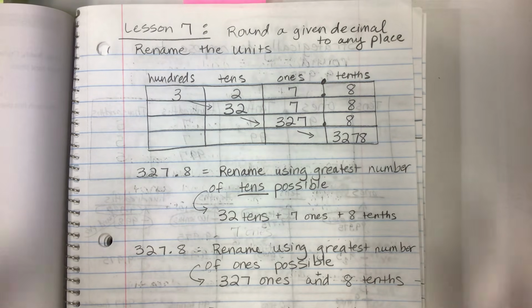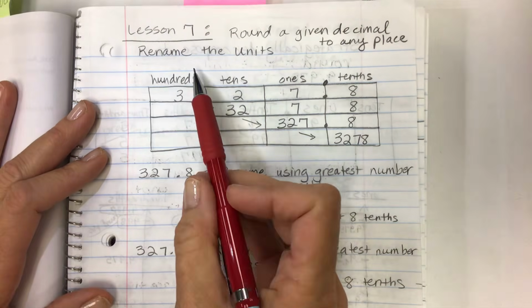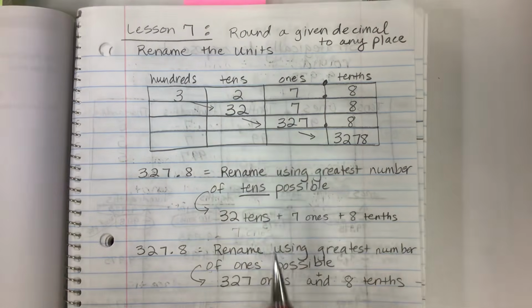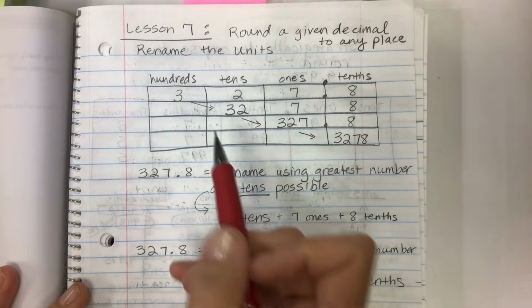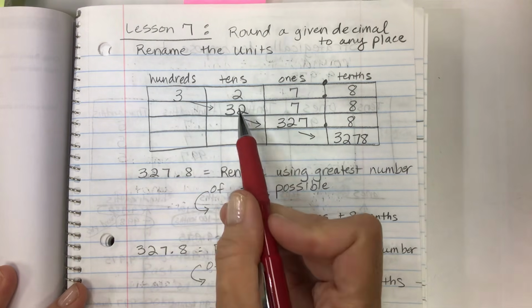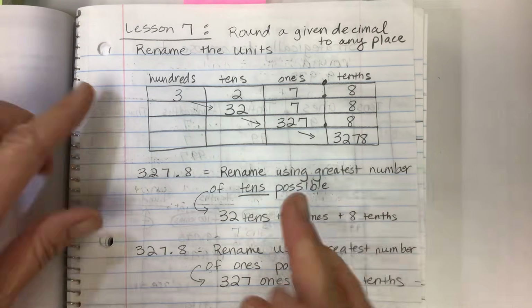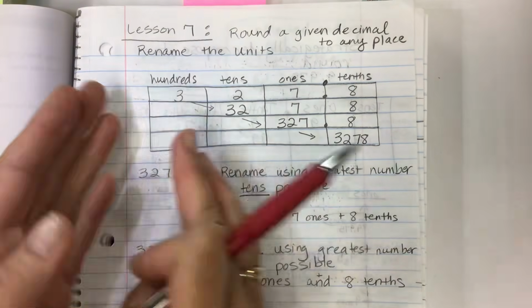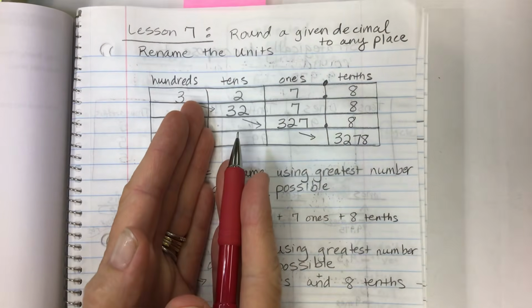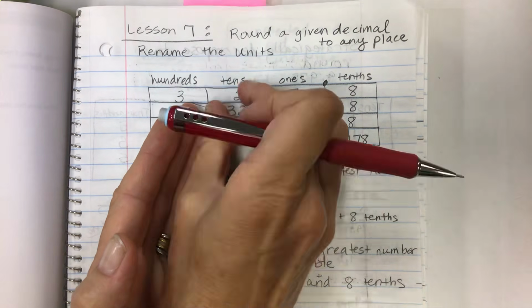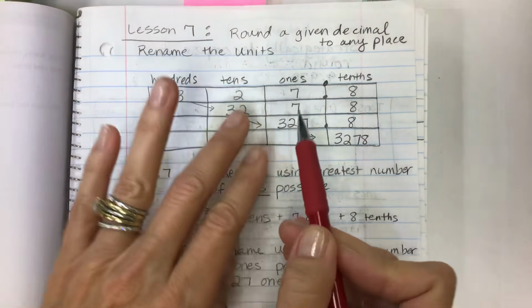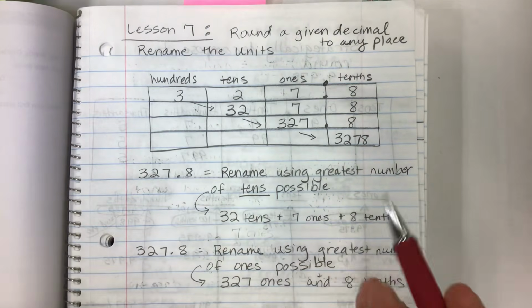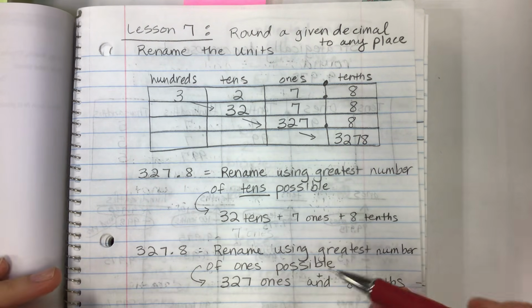So I'm going to use the old way and I'm going to use the new way. We're going to kind of combine them. And so renaming the units is really going to help you with this vertical number line. And so you're going to want to put your digits into the place value positions. And then I call it putting the squeeze on the number. Squeeze it down to the position that you're rounding to so that you can rename that number with that number of whatever, tens, ones, tenths, whatever. That's going to go in a specific place on your vertical number line.